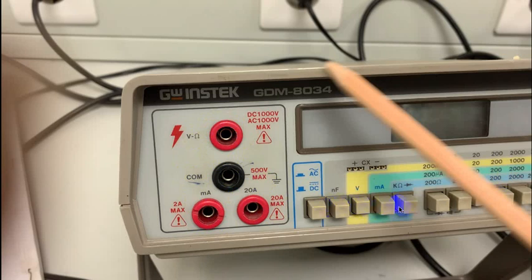So what are these buttons? If I want to measure the voltage using these two, I will click this button. That means when I click this button, this device is working as a voltmeter. If I remove this and click this button, this is milliampere here, so if I use these two, it is working as an ammeter.